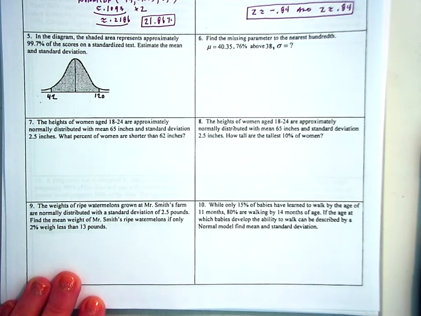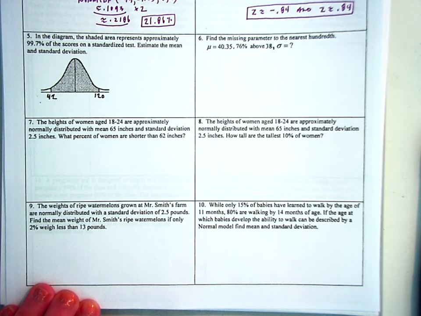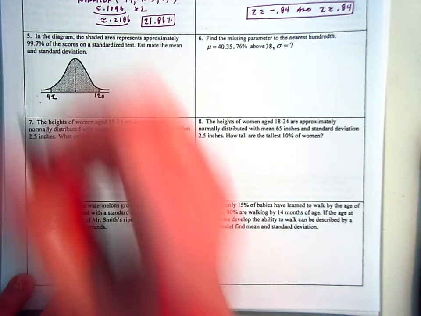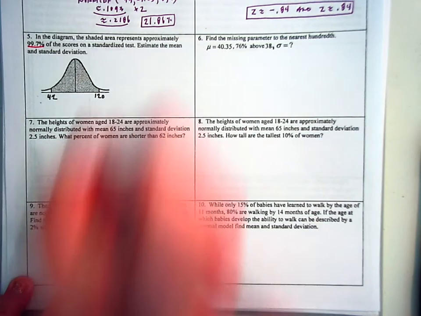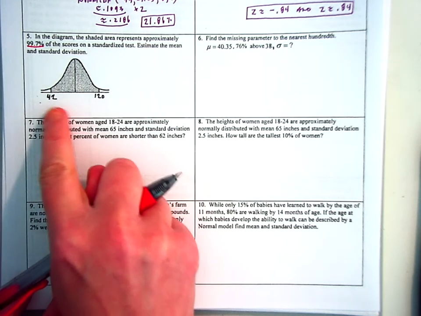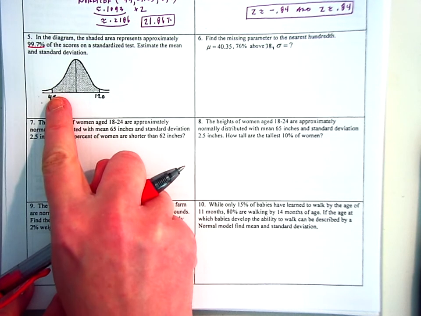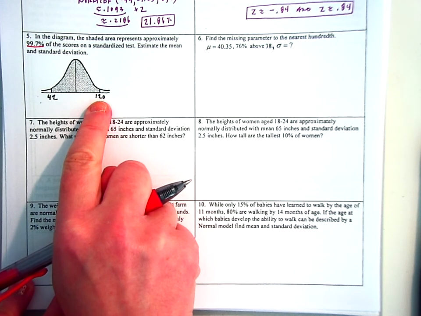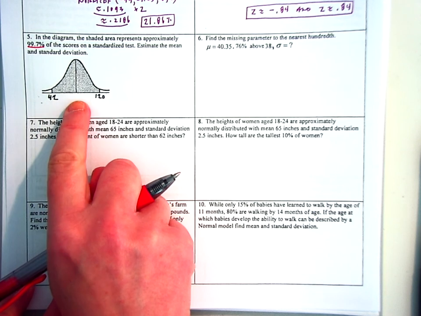In the diagram, the shaded region represents approximately 99.7% of the scores on a standardized test. Estimate the mean and standard deviation. So 99.7% of the scores tells me that these are 3 standard deviation markers, that this is 3 standard deviations above and this is 3 below the mean.